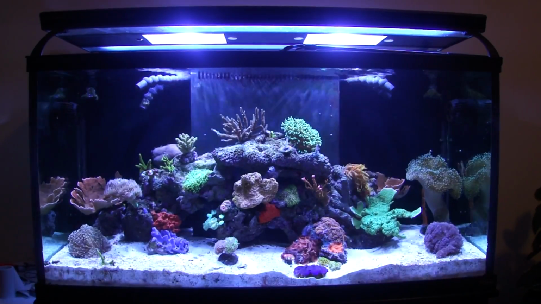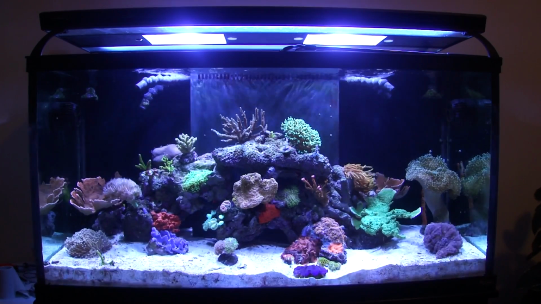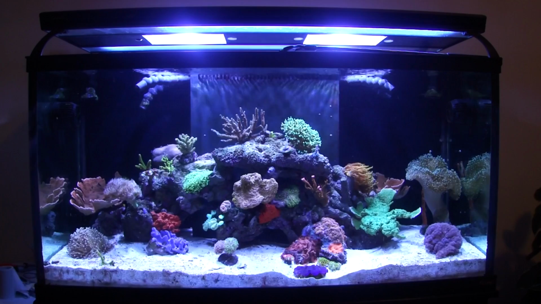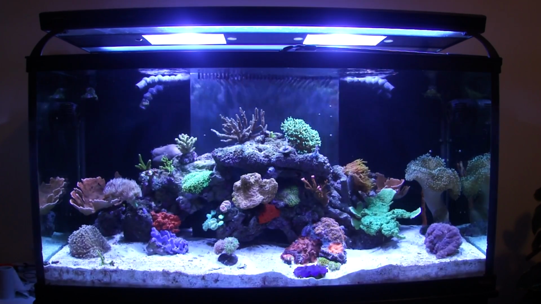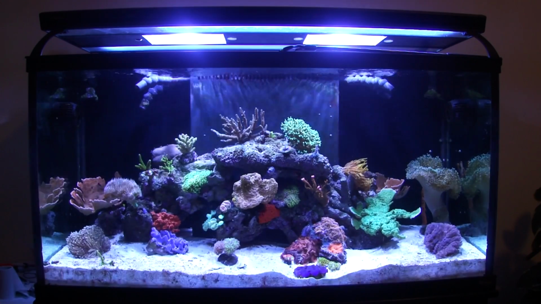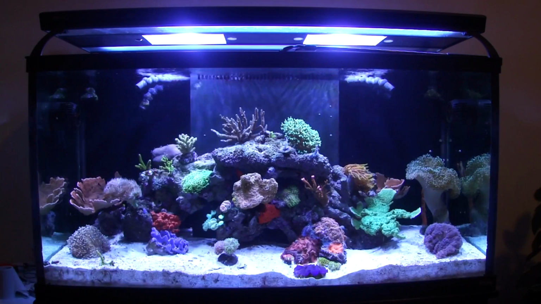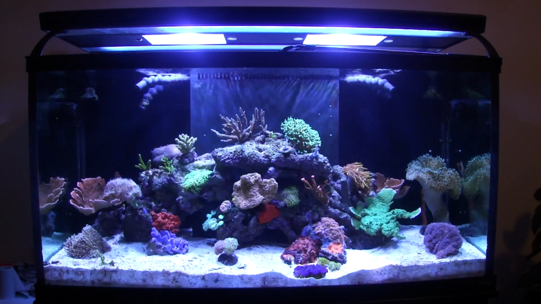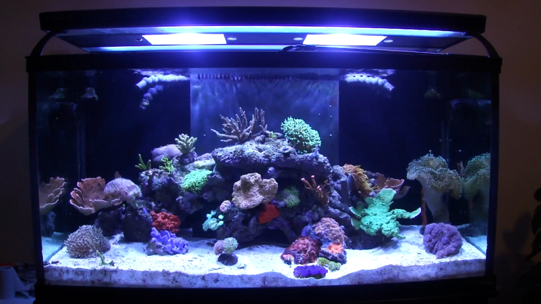Okay, so now that you guys got a quick glimpse of some of the life evident in that deep sand bed, now we're gonna move on to talking about how to properly set one up. Now, I'm not gonna get into detail on how a deep sand bed works, or its pros and cons, its benefits or disadvantages, because I've already released a 2-part video about a year ago on deep sand beds.